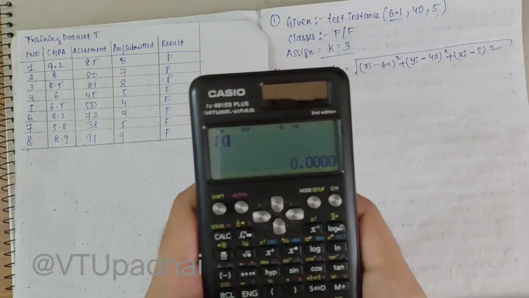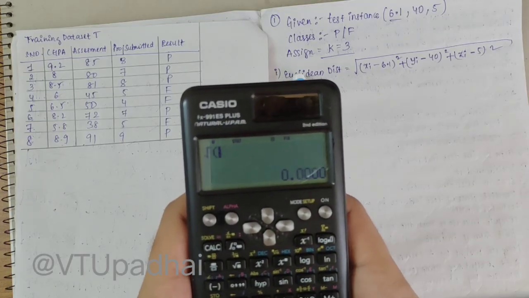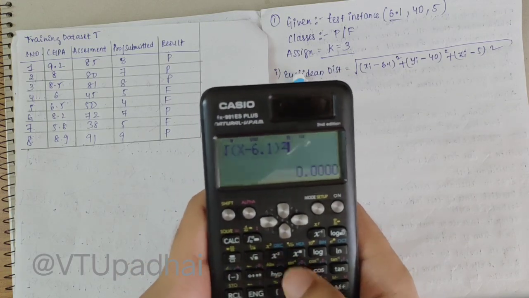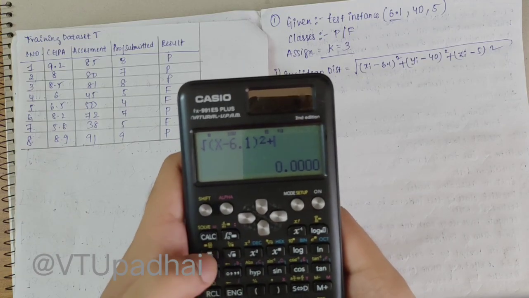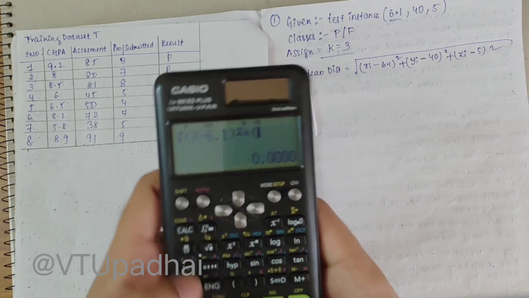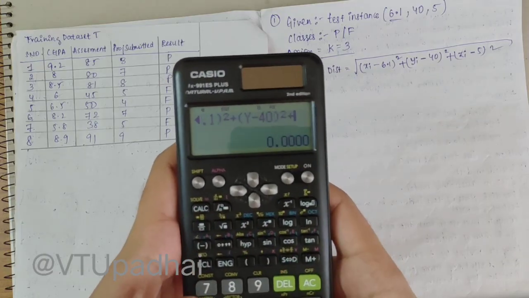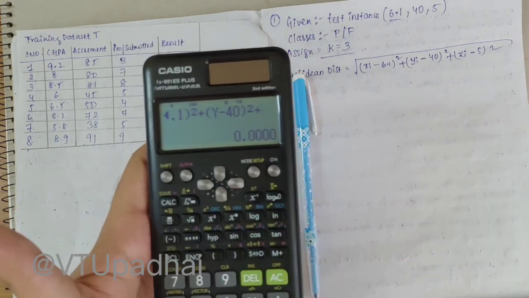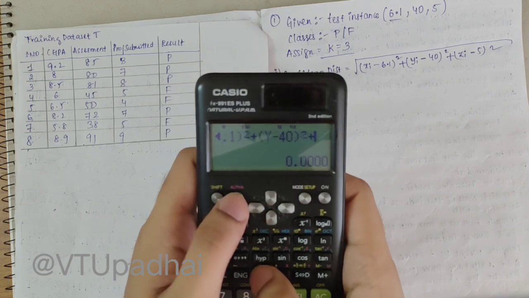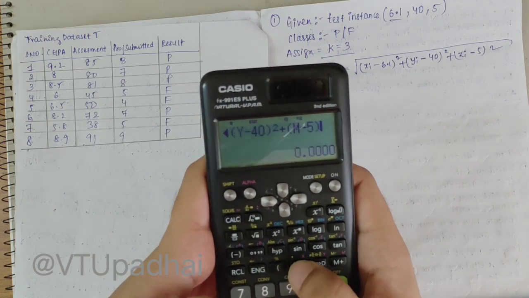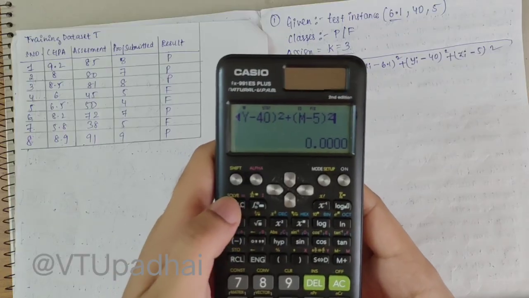Under root, I can write x minus 6.1 whole square plus bracket open y minus 40 whole square plus z. Z is not there here, so I'll consider m minus 5 whole square. Now I'll press calc.